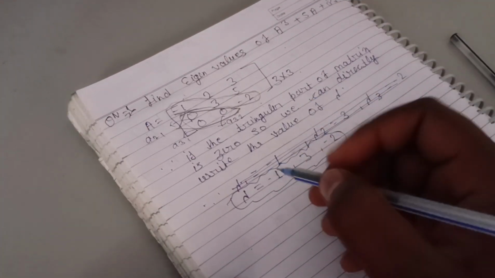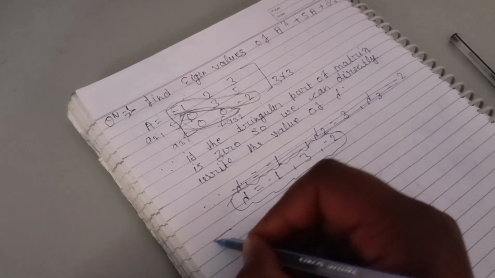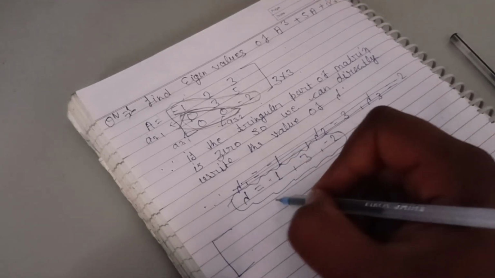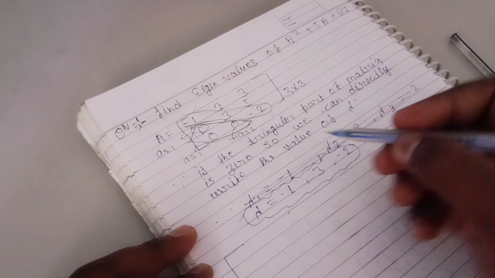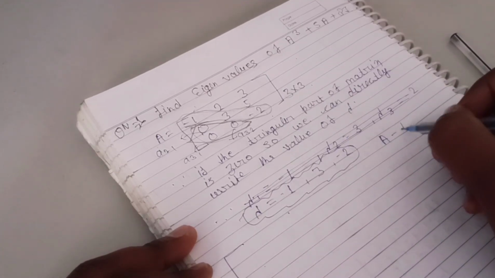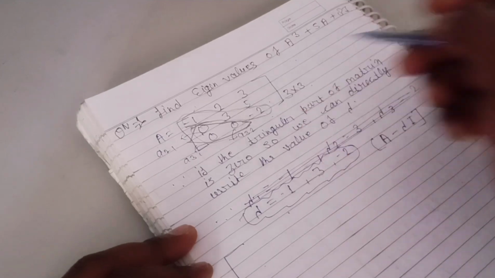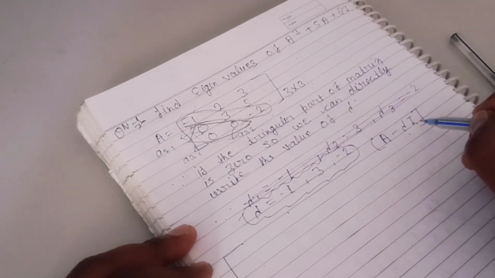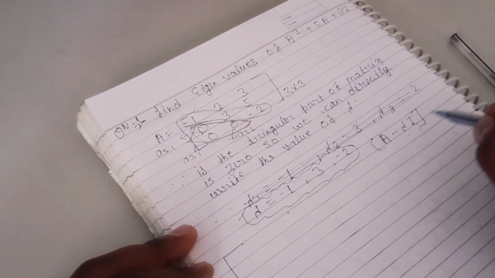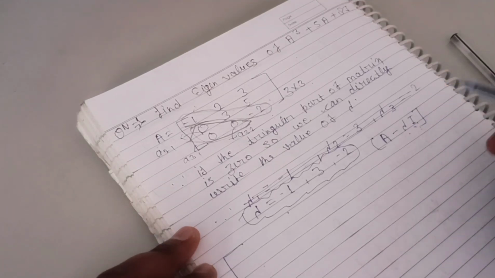Okay, so now we have the values of lambda. With the same process, A minus lambda I: A is given, and I is the identity matrix of 3 by 3 order, 1 0 0, 0 1 0, 0 0 1.